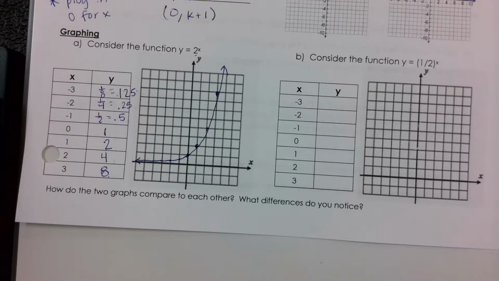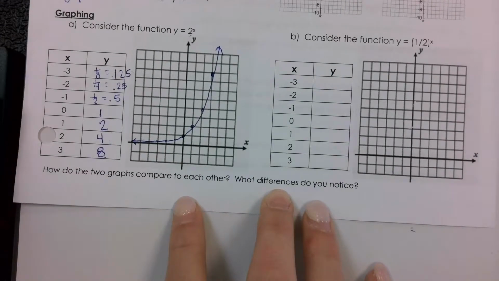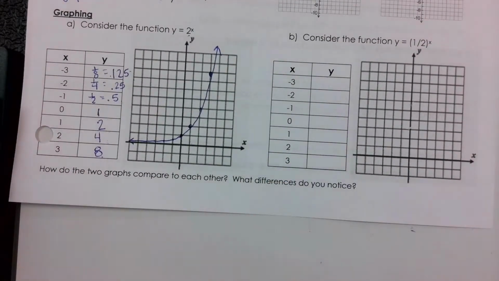Questions? So are we still okay right now? Yeah. So for the next one, we've got y equals 1/2 to the x. So how do we think this might change? Do you have any guesses?